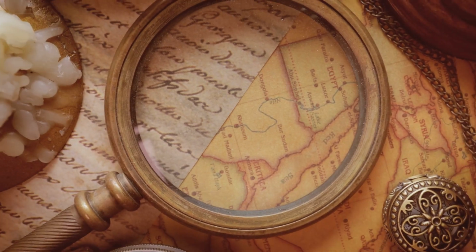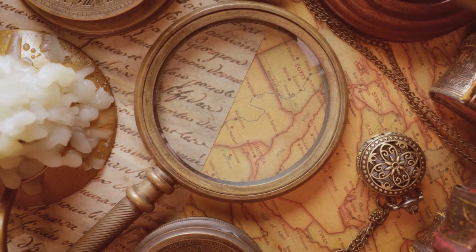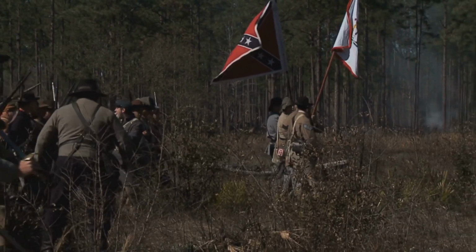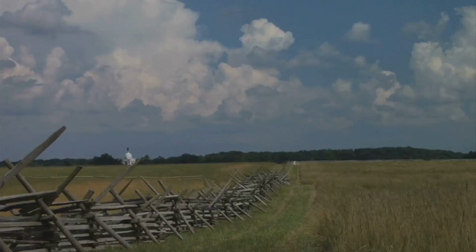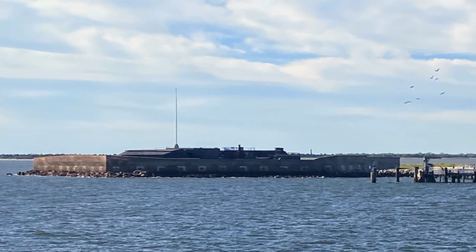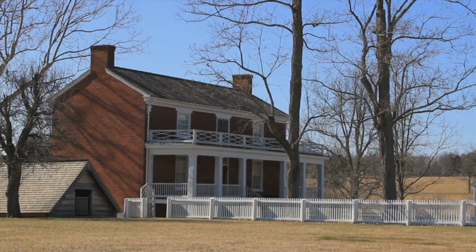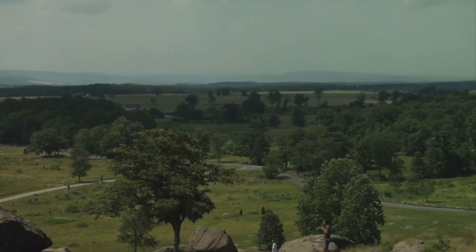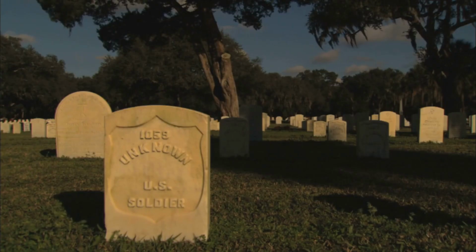The American Civil War was a defining moment in the history of the United States. It was a conflict that tore the nation apart, pitting brother against brother, neighbor against neighbor. The war began in the spring of 1861. It raged for 4 long years, finally ending in 1865. It remains the bloodiest war in American history. More American soldiers died in this single conflict than in all other wars combined.